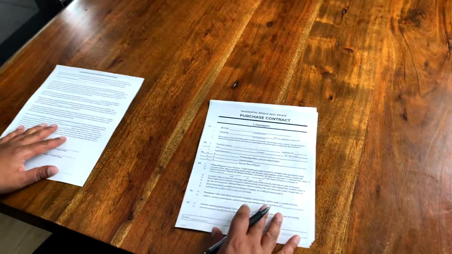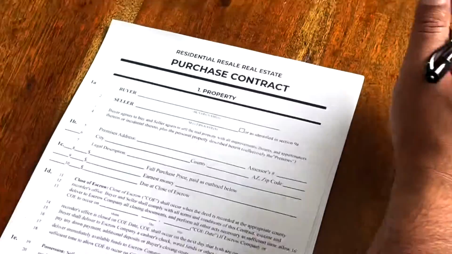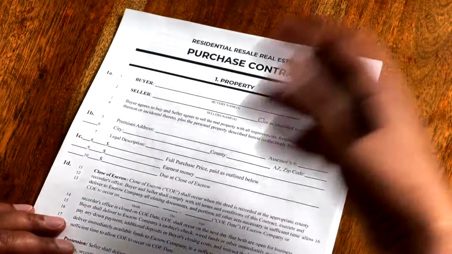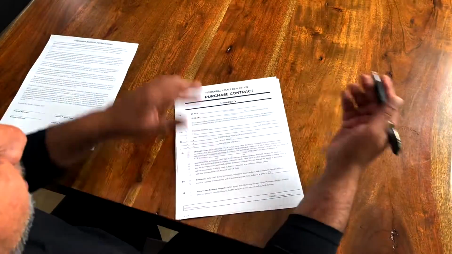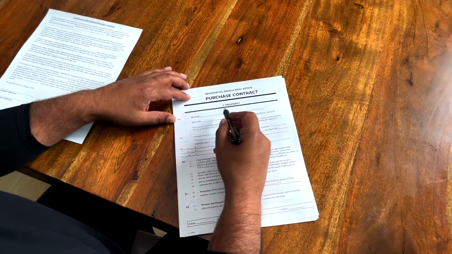But let's not get too caught up on that. Right now, we need to fill out this residential purchase contract. So you've talked to a seller, you guys have agreed to a price. Now you need to fill this out. So essentially, you are the buyer, right?